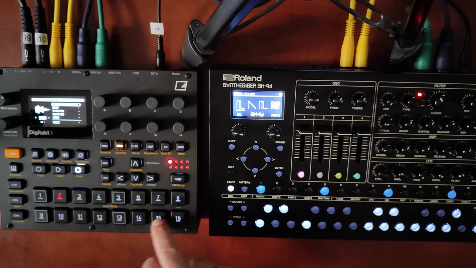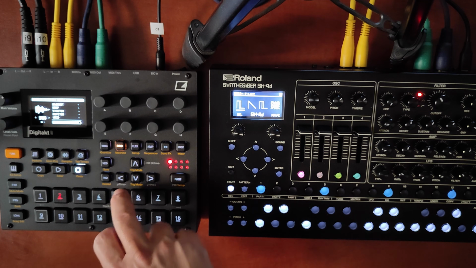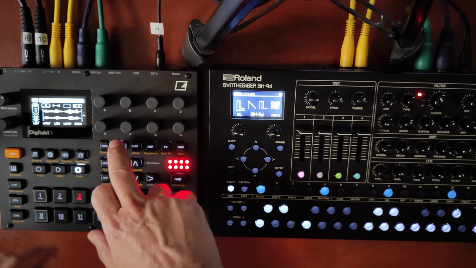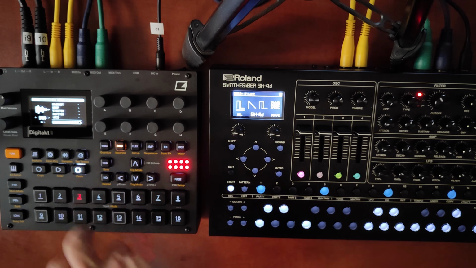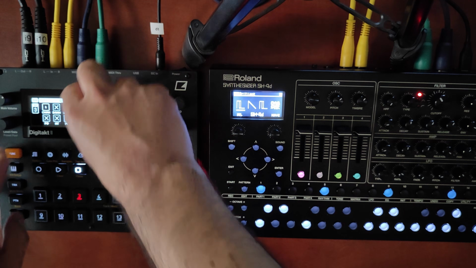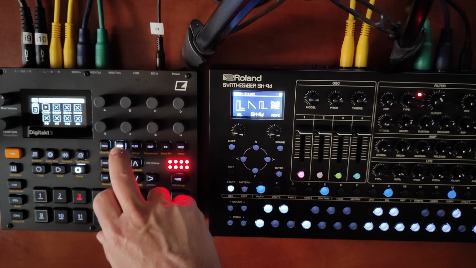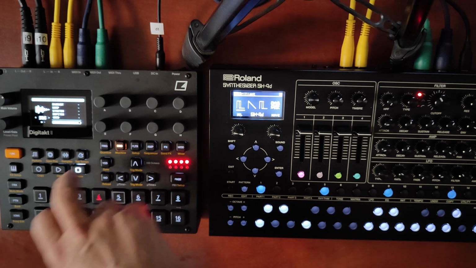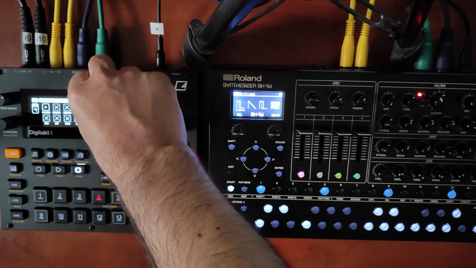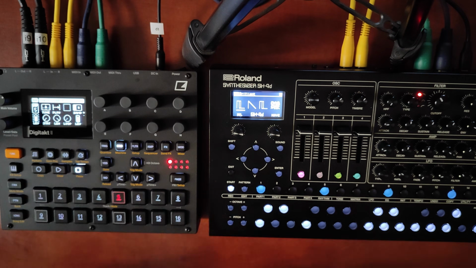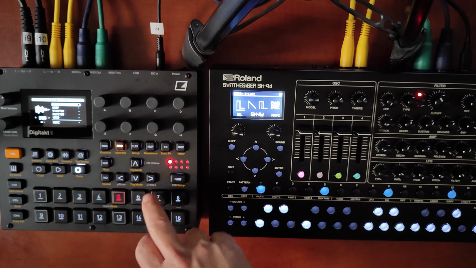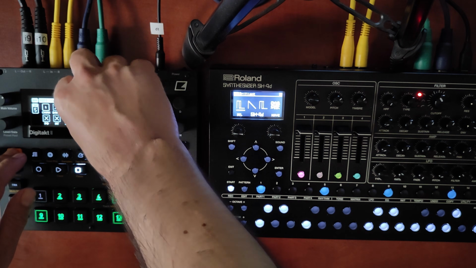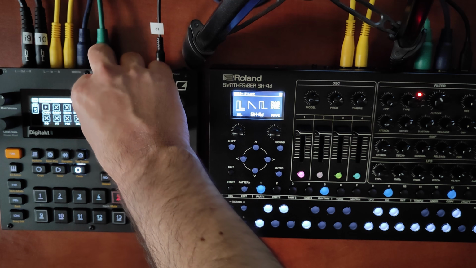Source, MIDI, channel 2, track 3, MIDI channel 3, track 4, MIDI 4, track 5, and here we go to put MIDI channel 10.